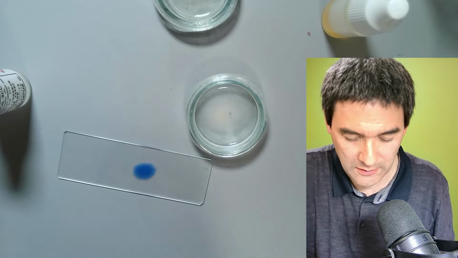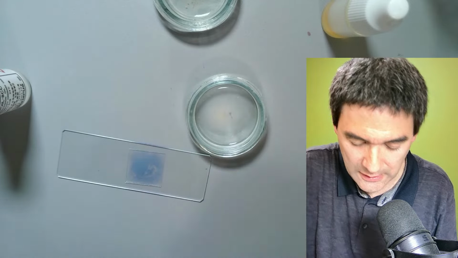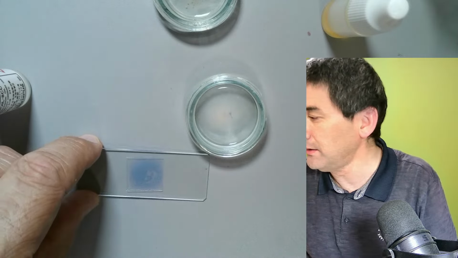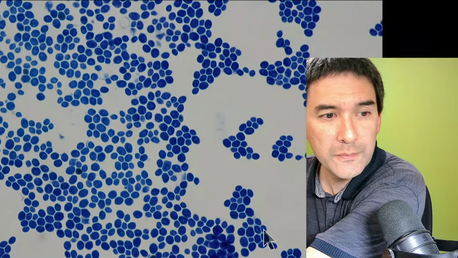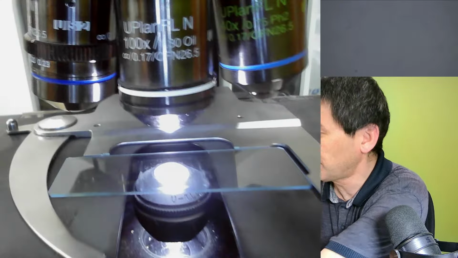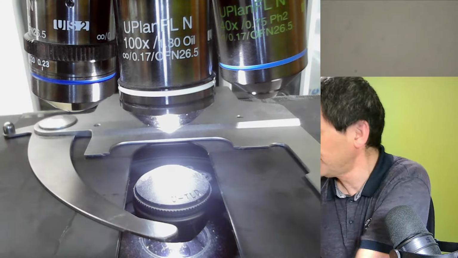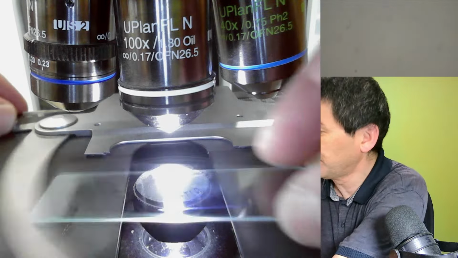And let's now have a look again under the microscope. Stage view. As before, we remove this and put this in here.